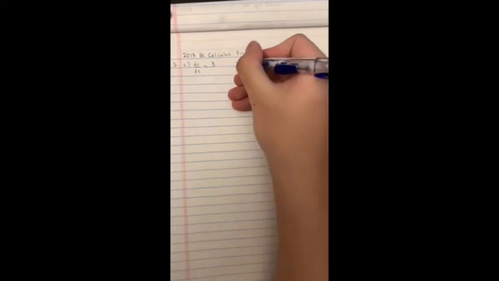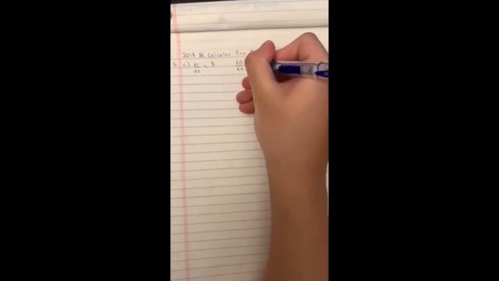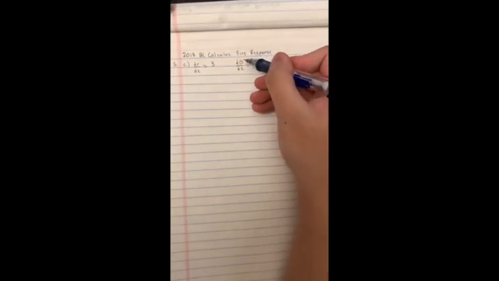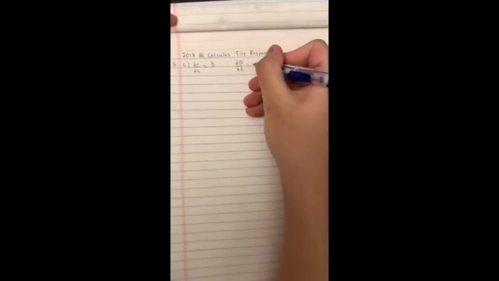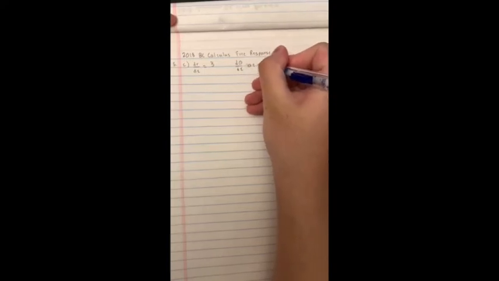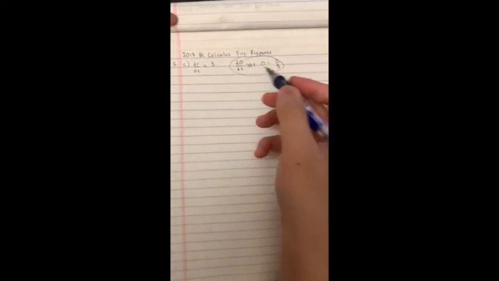So we want to find d theta over dt at theta equals pi over 3. This is what we need to find.